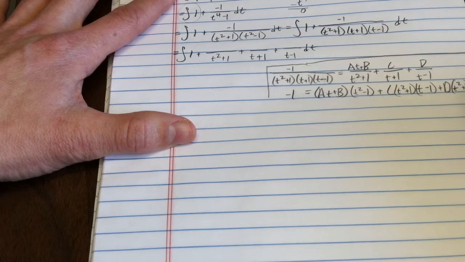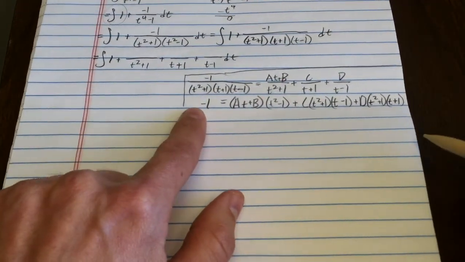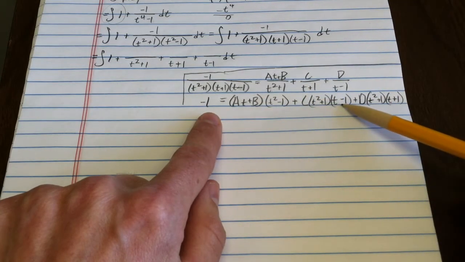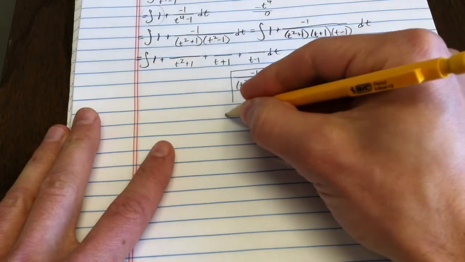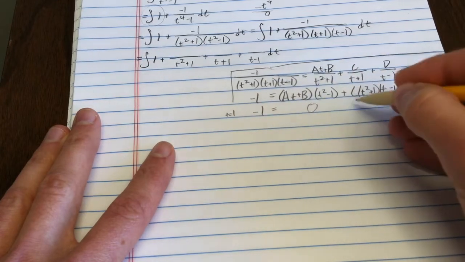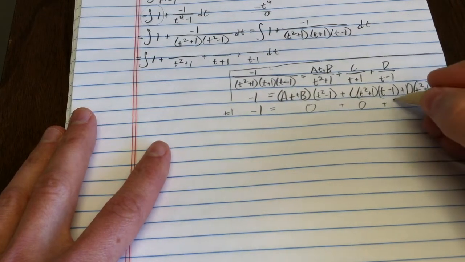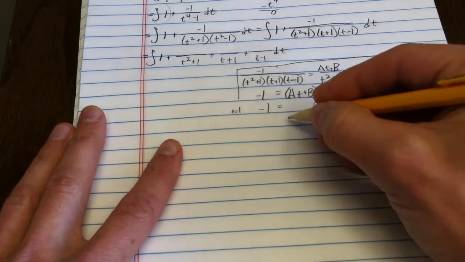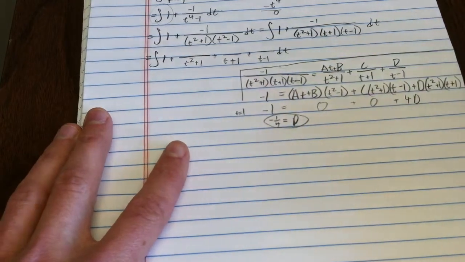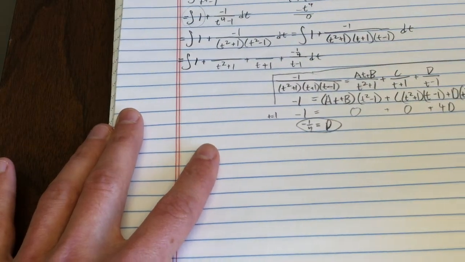Okay, now I have to exercise my sneaky picking so that I can make as much of that 0 as possible. Seems like t equal to 1 would get a lot of that stuff out of the way. So if I chose t equal to 1, -1 would be equal to, this is all 0, plus 0, plus, let's see, that's 2 times 2, 4d. So that means, I suppose, d equals -1/4. That's convenient. In fact, just to keep track of it, I'll write that in up here. My d is -1/4.